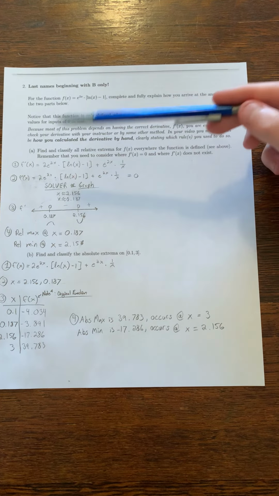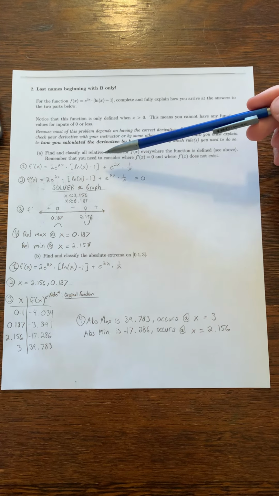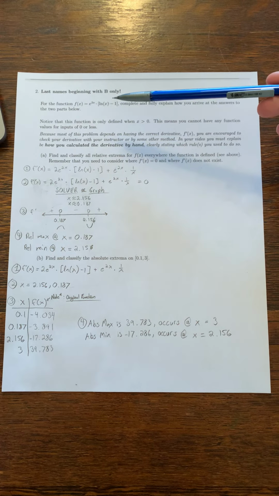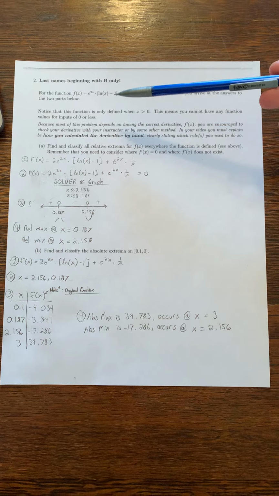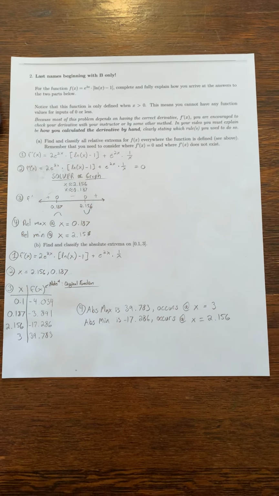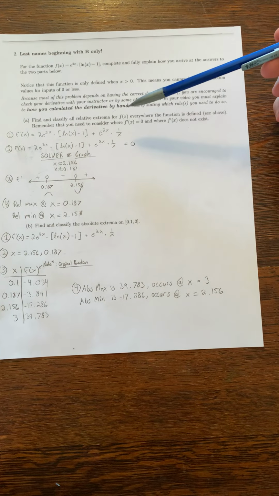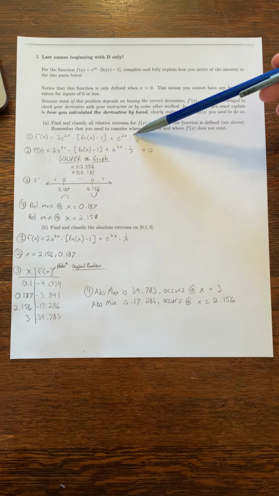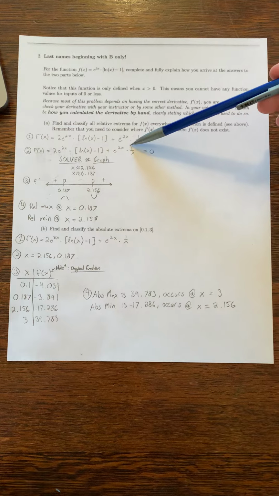The first step to do this is to find the derivative of the function we're given, which uses the product rule and can be shown right here. Next, the second part, you have to set the derivative equal to 0 and then solve for the critical points.